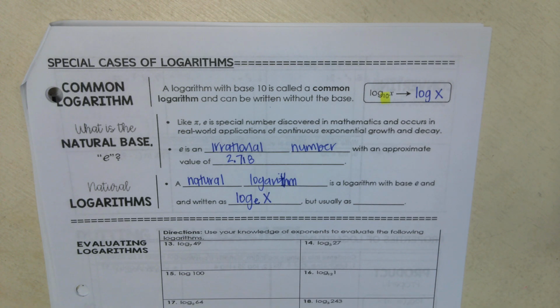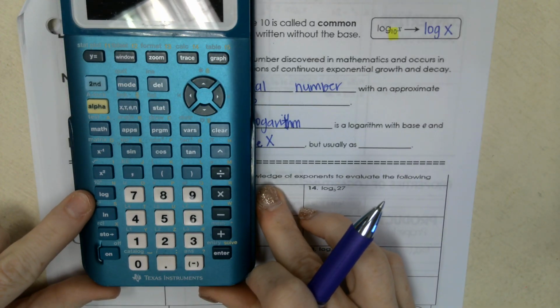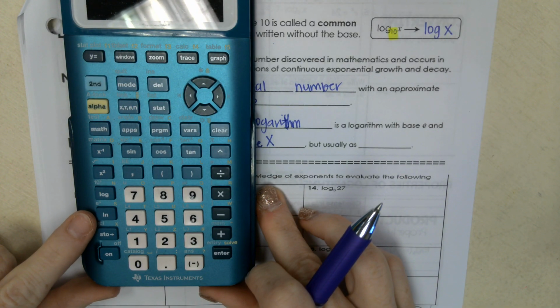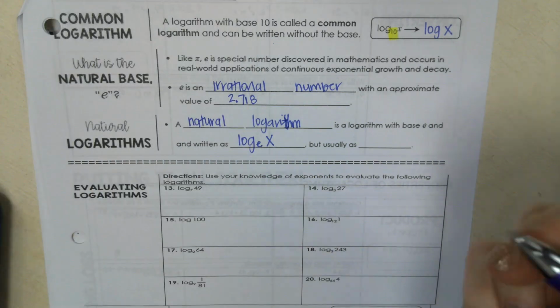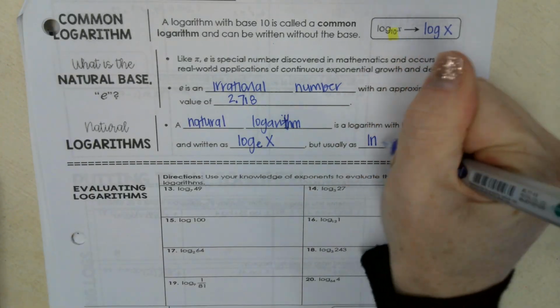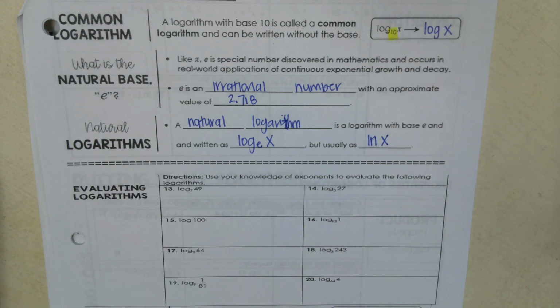But because we're mathematicians, and I'm including you in that, we do have abbreviations. So rather than saying log base e, on the calculator, here's the log button. Directly below that, I have ln, and that's for my natural logarithm. So we're just going to rename log base e as ln.